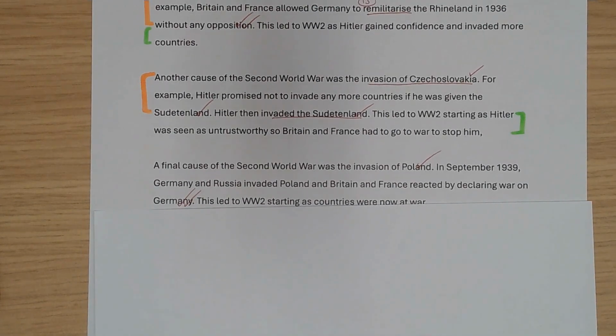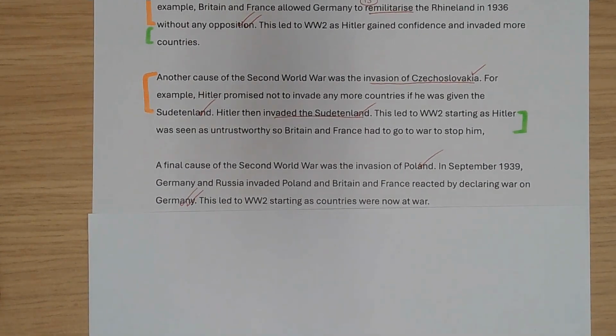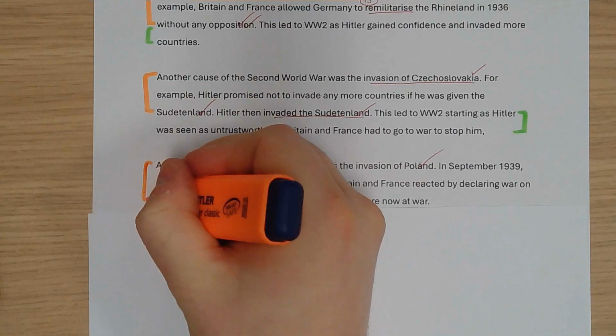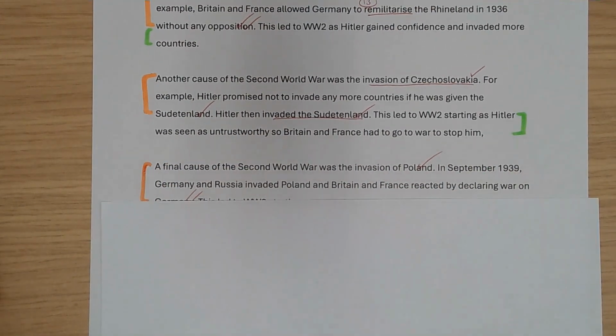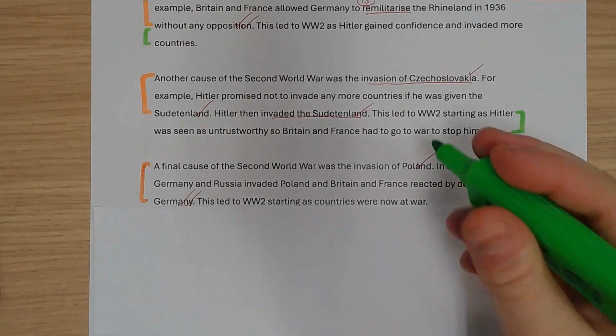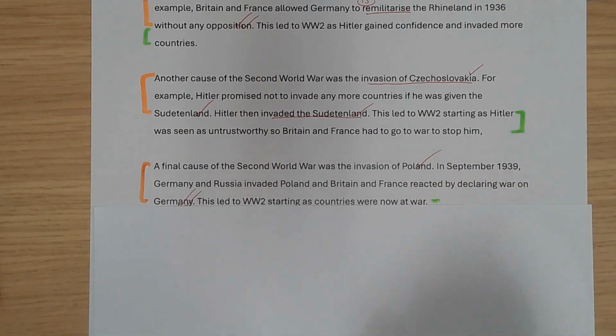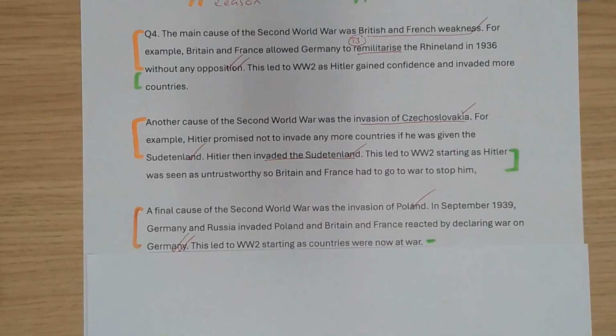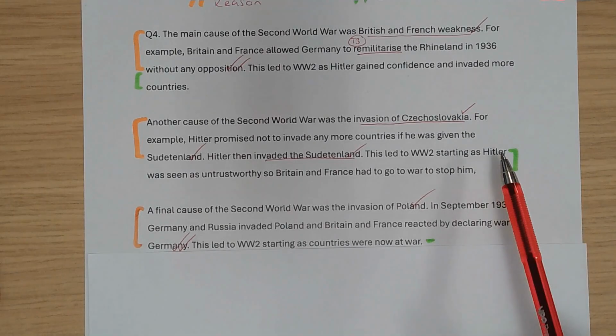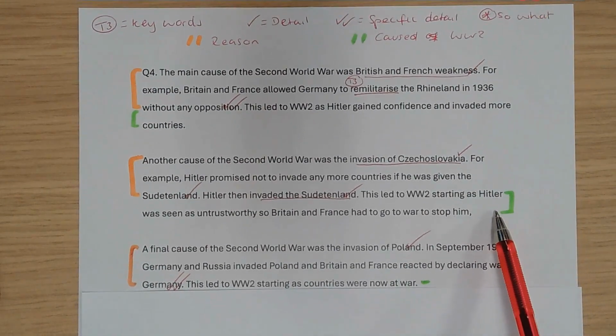So it's the amount of countries, it's the knowledge that it wasn't just Germany and Britain. So again, what you'll see is you will see us linking to the reason, and again, a very basic sentence about how this caused World War II. So this led to World War II starting as countries were now at war. So again, this is what's going to get you 4 marks. That will get you 4 out of 16 marks. You are all capable of doing that. Even if you ignore the green bit, you'll still pick up 4 marks there. The green bit is just to solidify the 4 marks, okay? So you can all do that.